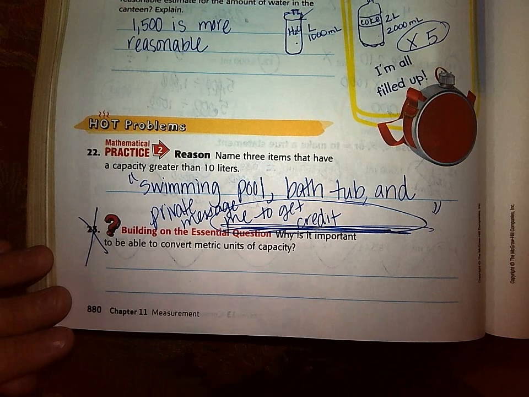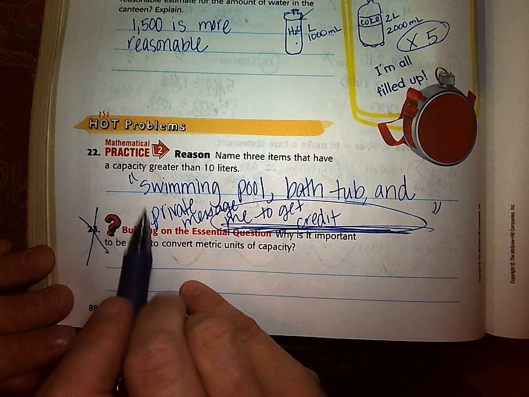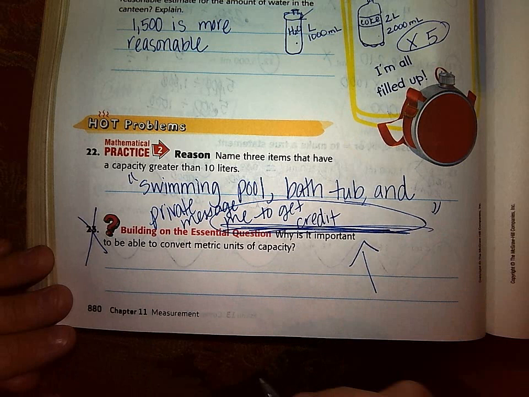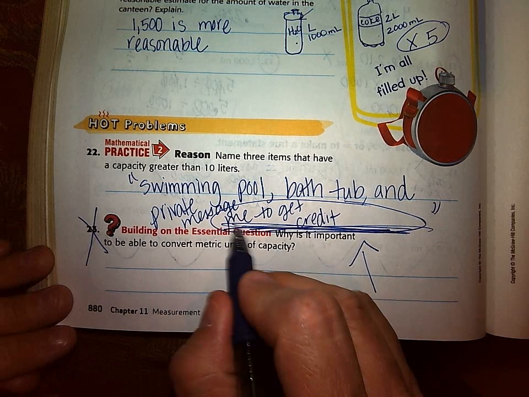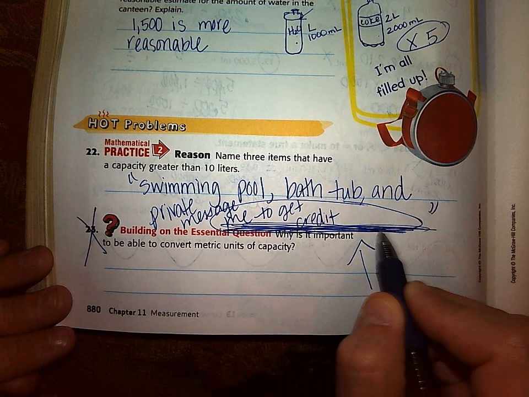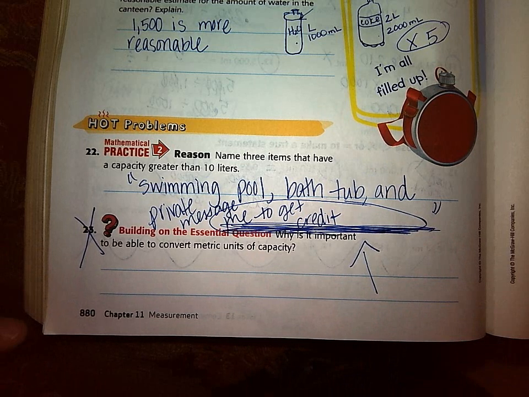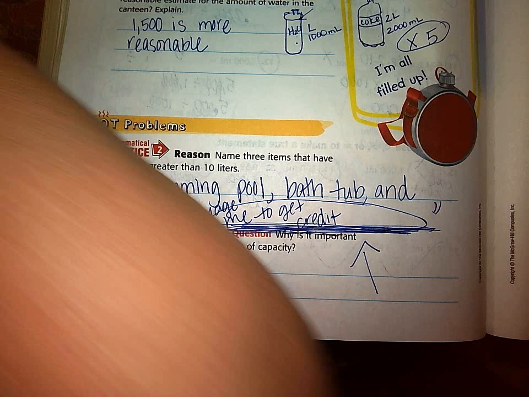And you guys can skip number 23. So private message me this: swimming pool, bathtub, and think of one more thing that has more than 10 liters. Nice work, my friends. Keep it up.